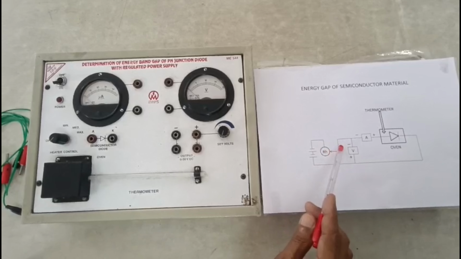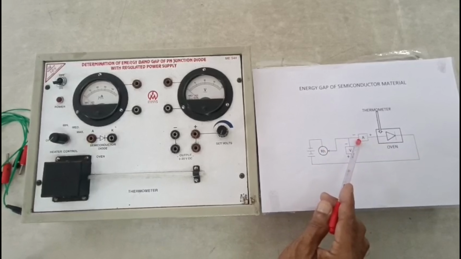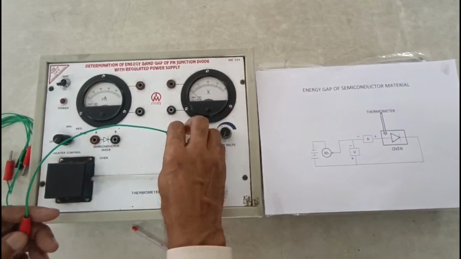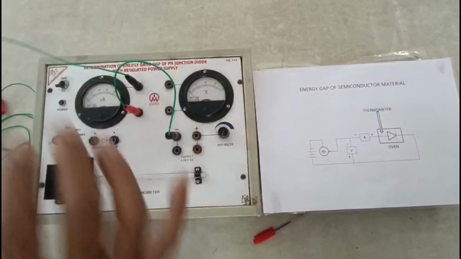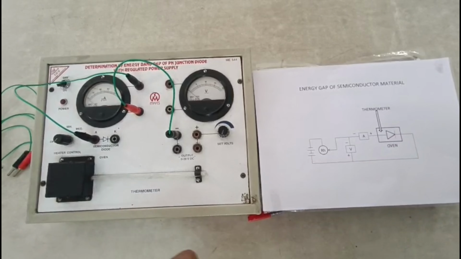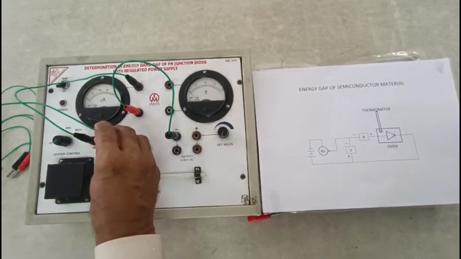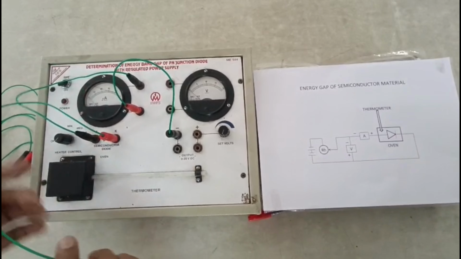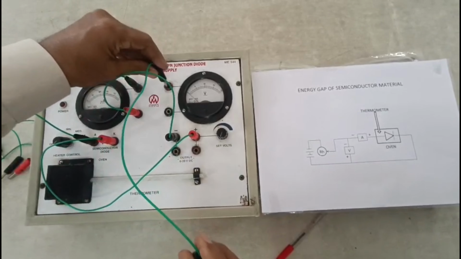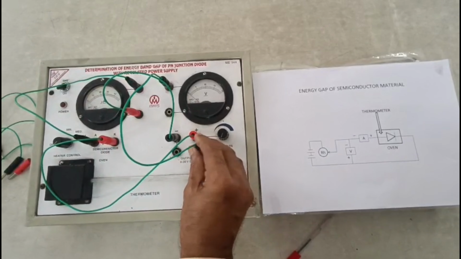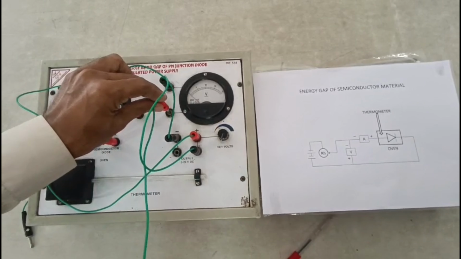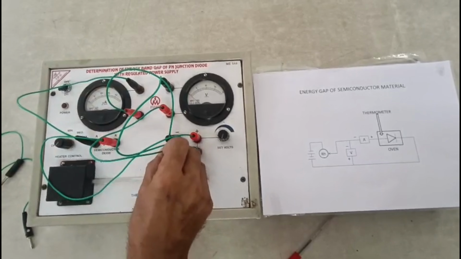Connect negative of battery to negative of ammeter. Positive of ammeter goes to P side of diode. N side of diode is to be connected to positive of battery. Connect positive of voltmeter to positive of battery and negative of voltmeter to negative of battery.